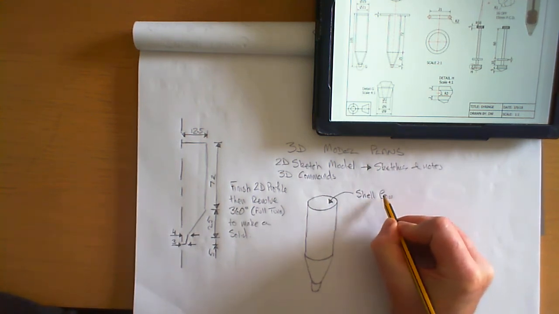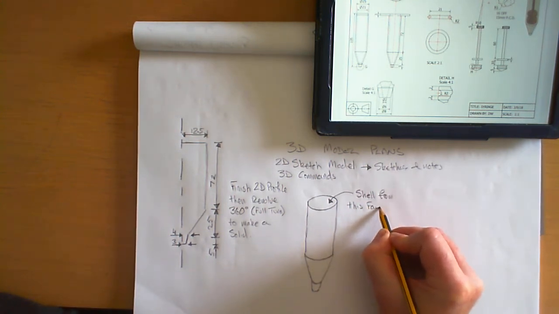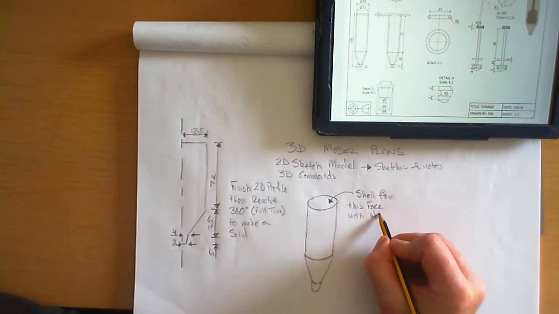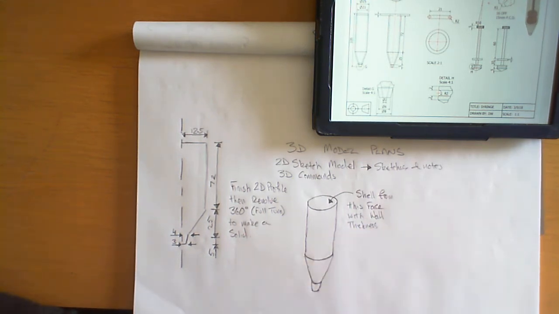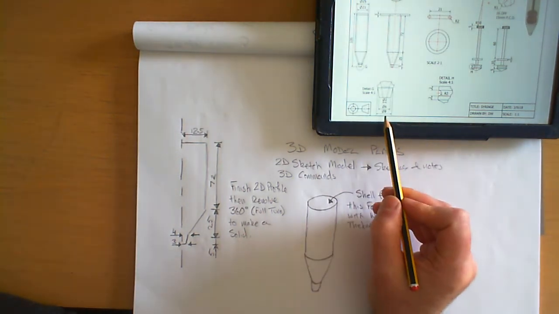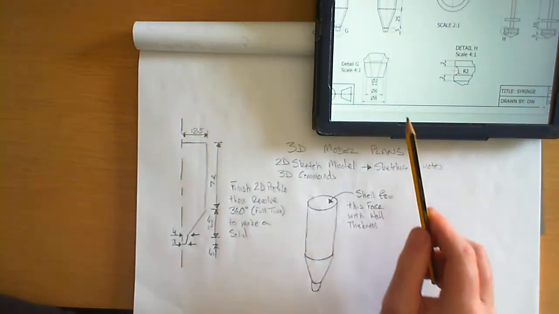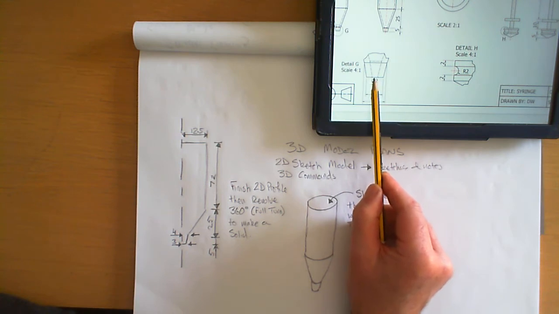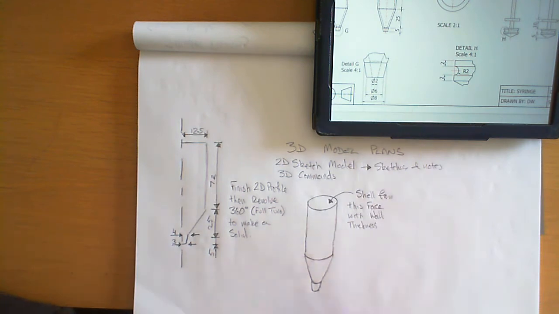from this face with, and remember shell works on wall thickness, and I have to work out what that wall thickness is. If I look down at the bottom here, I can see that the outside diameter at this point is 6, and that diameter there has got a diameter of 2, which means it's a difference of 4, so that wall thickness here is 2 millimeters.